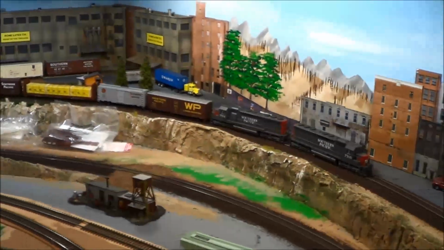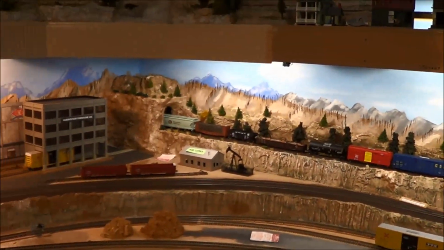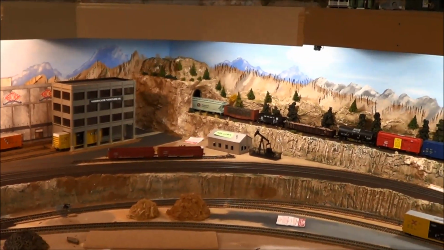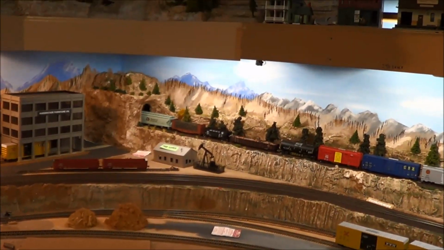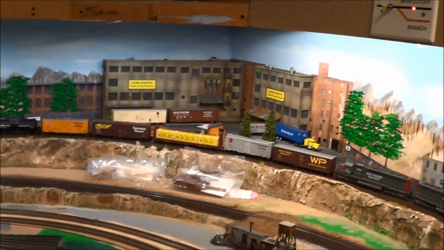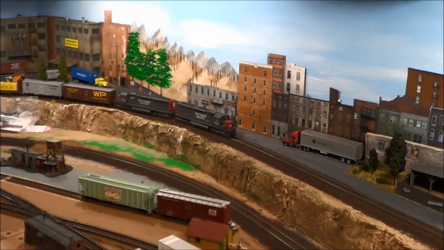Okay. Now the train's arrived on the outskirts of Rock Ridge. It came through over here, like I said, tunnel 29. Okay, we're on the other side of the wall now. It's not 28, it's 29. Okay, and it's sitting here on the outskirts of Rock Ridge.